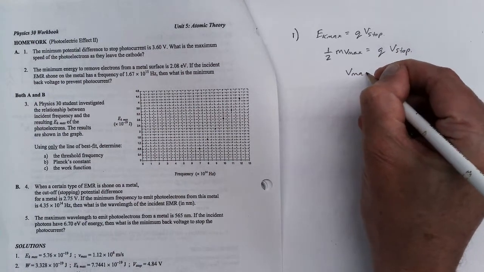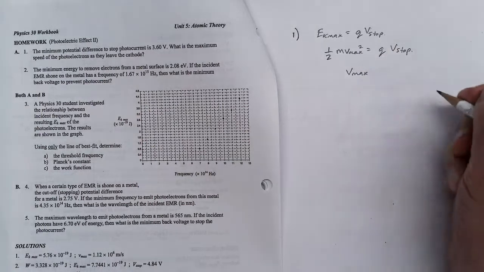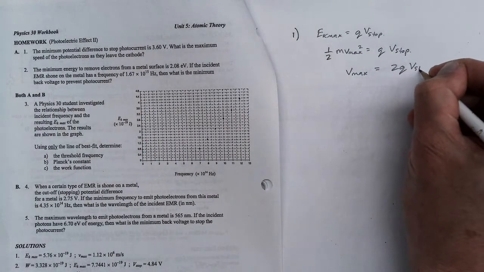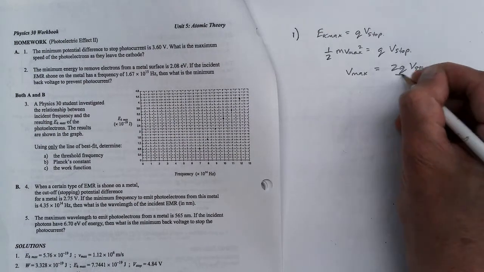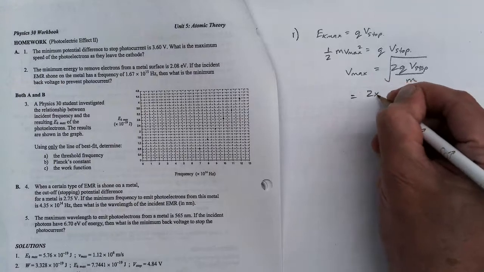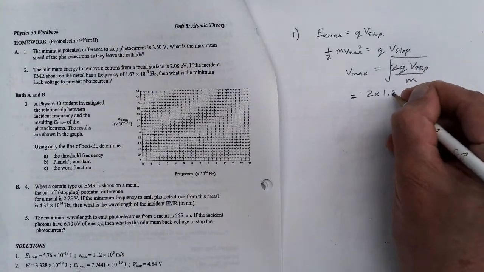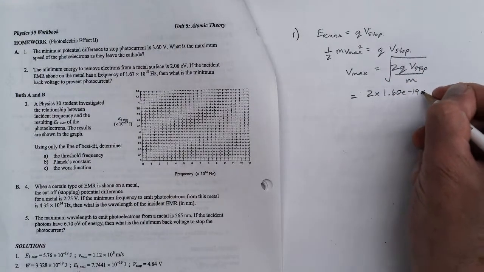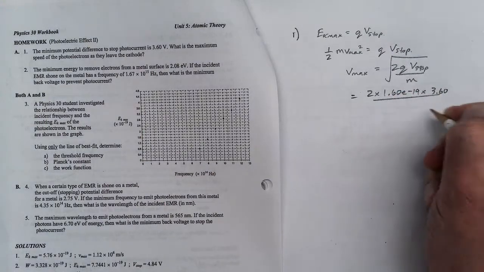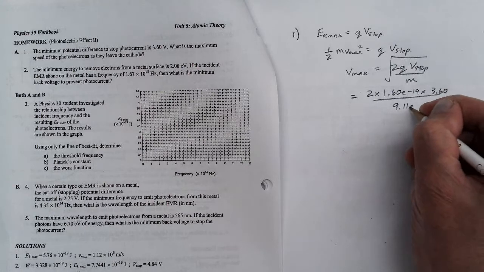V max, pardon me, where's my square? Is equal to 2qV stop divided by m, and square root. Now the charge is the charge of an electron, and 3.60 volts, and m is the mass of an electron.